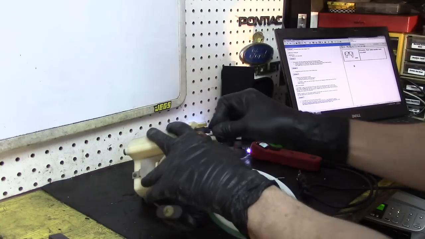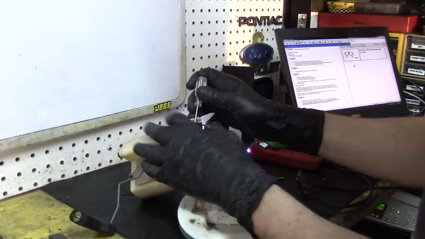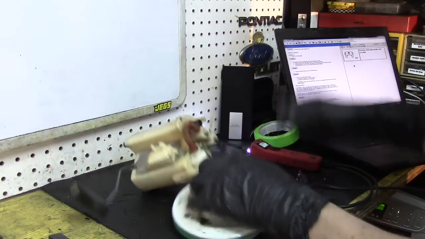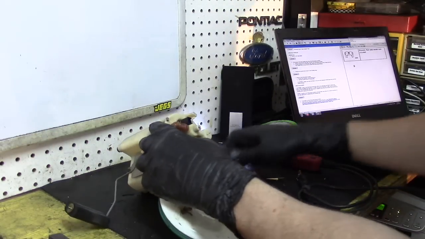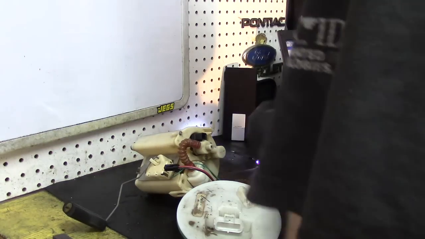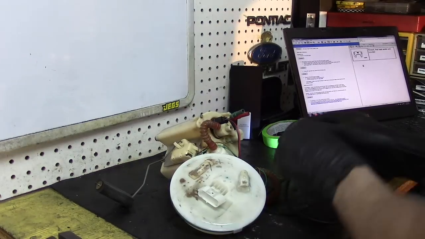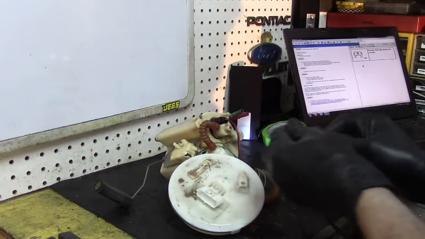All right, let's go ahead and bench test this thing. Obviously, these are going to be our 2 power wires. There we go. And let's see here. Well, that's not going to work. There's not enough room, so let's just go ahead and back probe these. There we go.